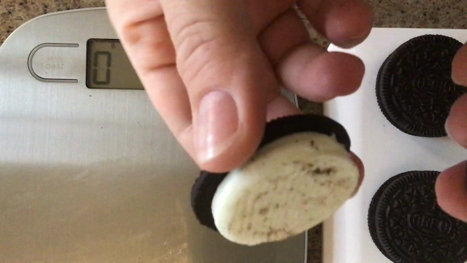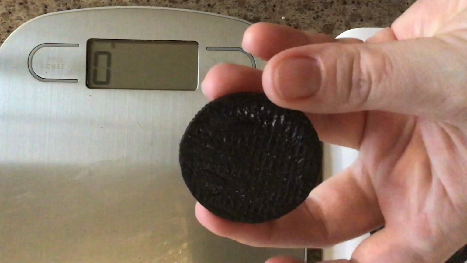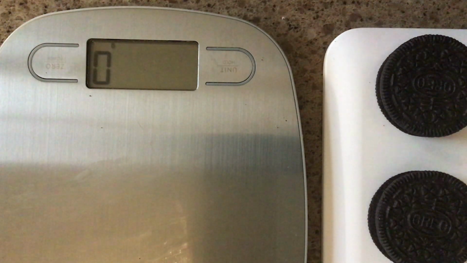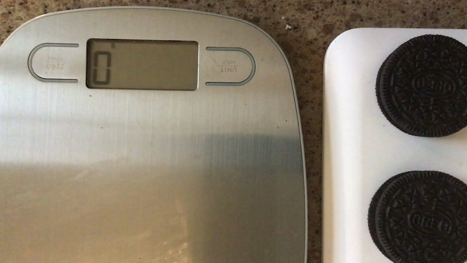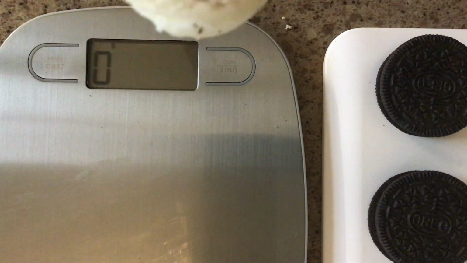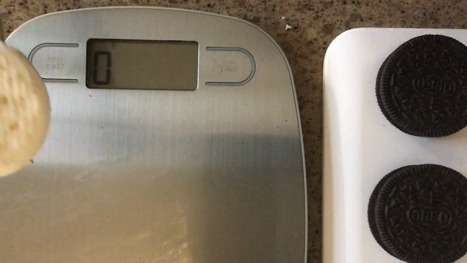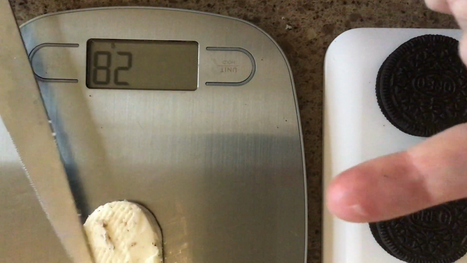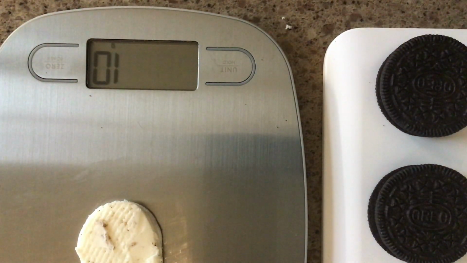Alrighty. Moving on to filling. Mega Stuff. Ooh, I did a very good job on that one. Trying to twist them without keeping too much filling on. Oh, and a very good job on that one too. So not much error on this cookie. Here we go. Filling. There is a little bit stuck to the knife though, but I doubt it's enough to cause any difference. All right, so 10 grams for our first Mega Stuff.